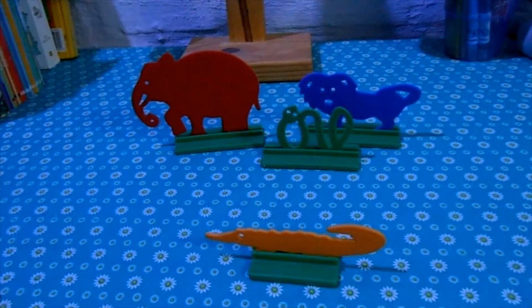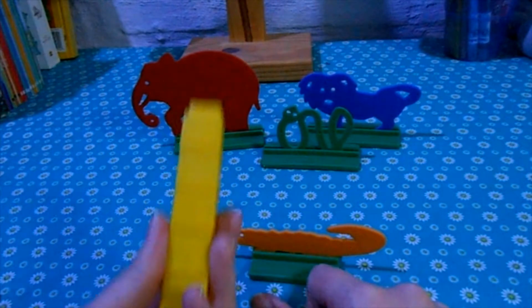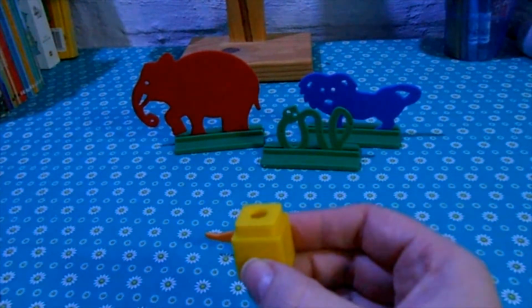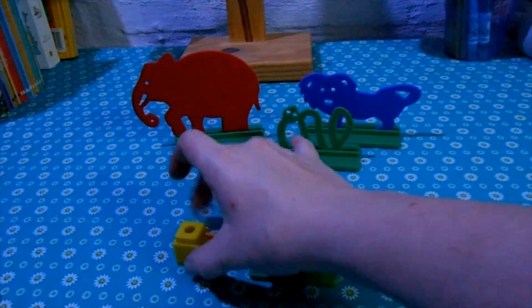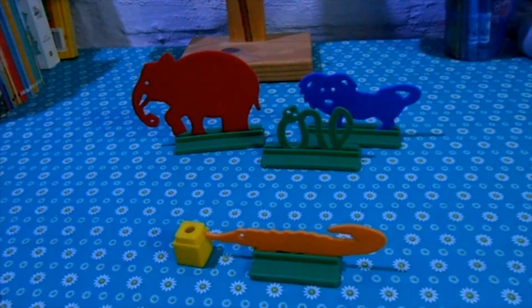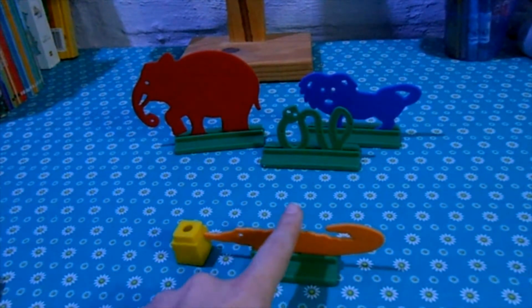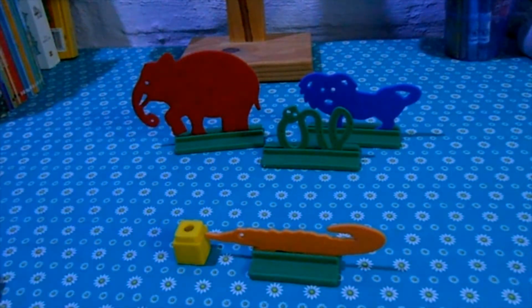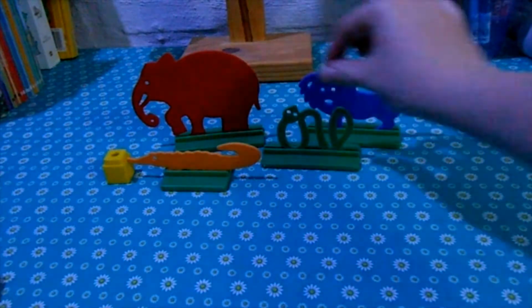Now I don't have orange blocks, so I'm going to use yellow ones. So we're going to start with one block at a time. Let's see. Do you think this block is as tall as the crocodile? Yeah, look, that was easy. This one is the same size as one block. Okay, we're going to put him there.